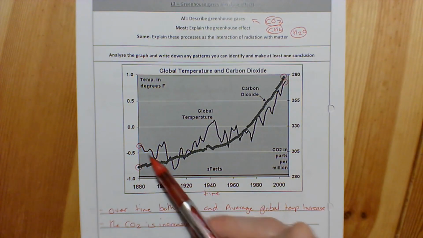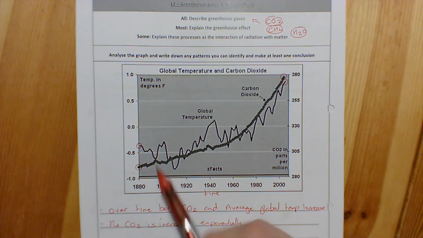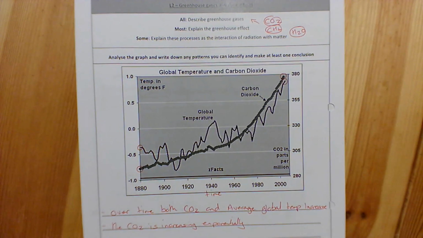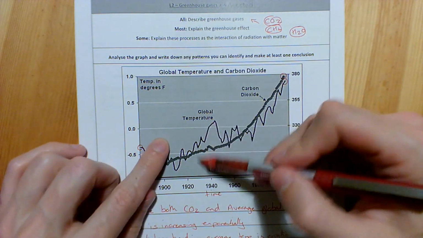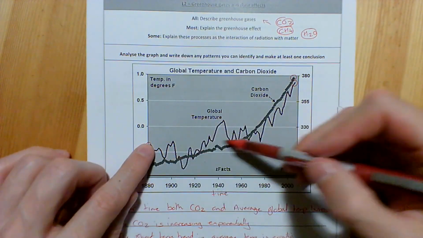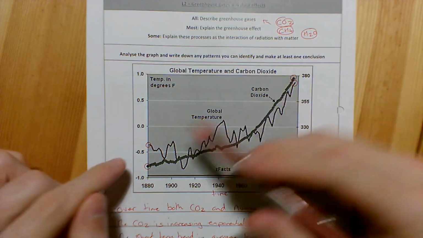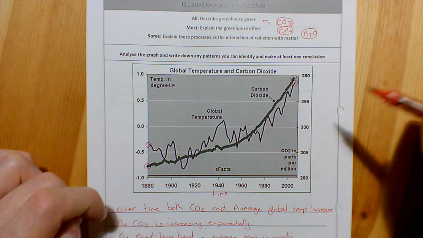Now the average temperature is up and down, up and down, up and down. So the short term trend in average temperature is erratic. It's all over the place. If we were only looking at small sections, we probably wouldn't see much of a trend. It's only when you look at a large section of time that we can start to see that general trend, because it's all up and down.